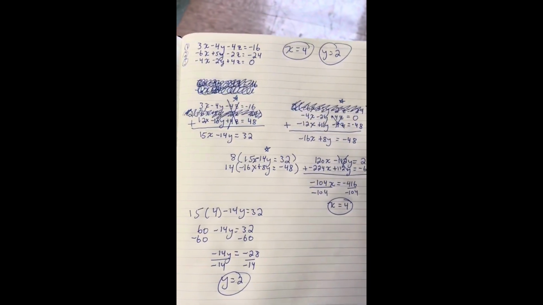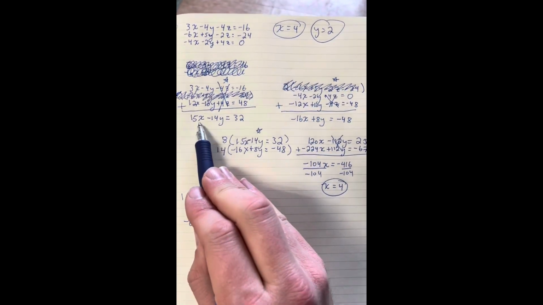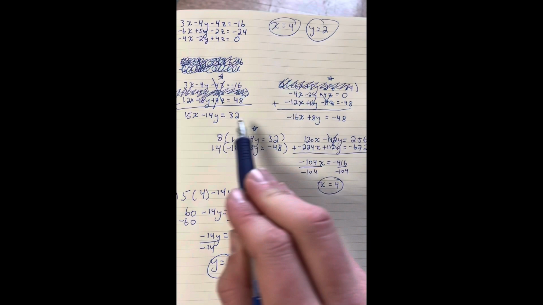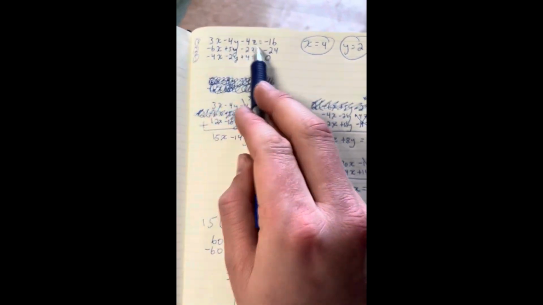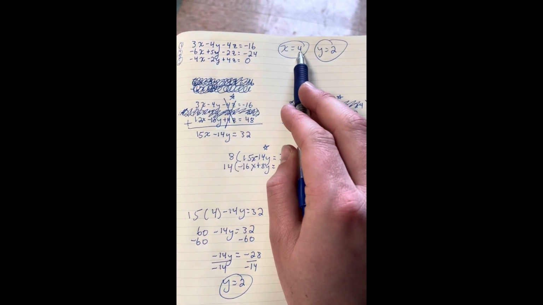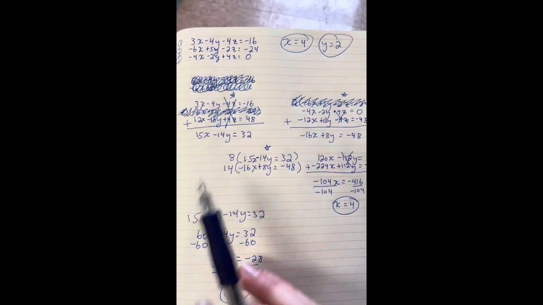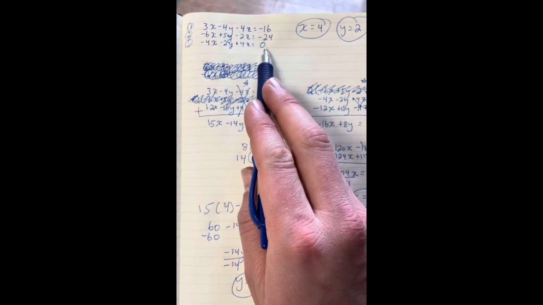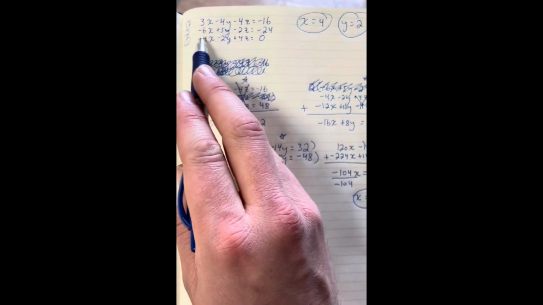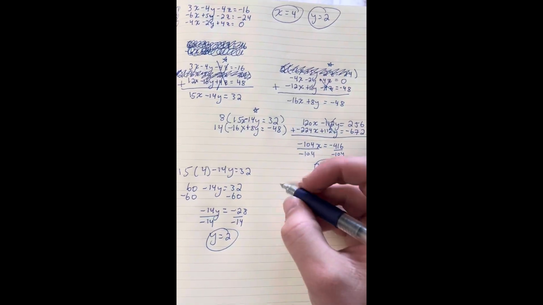Now, we still need to get our z, but if you notice, these two little equations we got don't even have a z variable. So at this stage, we can use any of our first three, and we're going to substitute both the x and y. I'm going to be strategic. I like this third one because it's equal to 0. So I'm going to plug in 4 for x and 2 for y, and we should be able to solve for z down here.